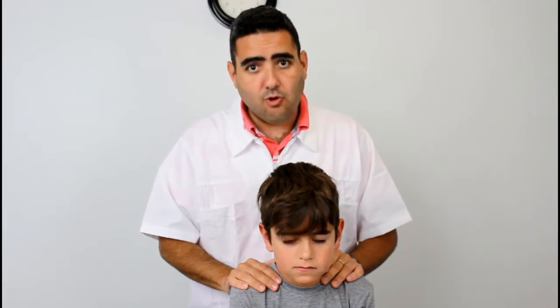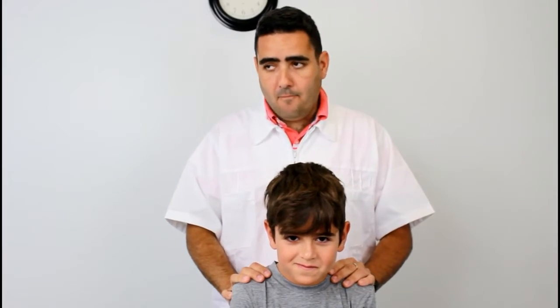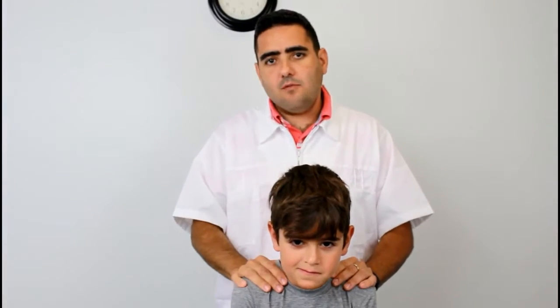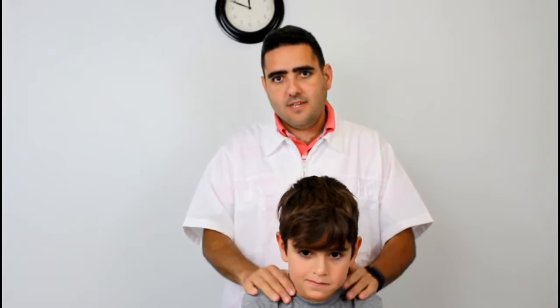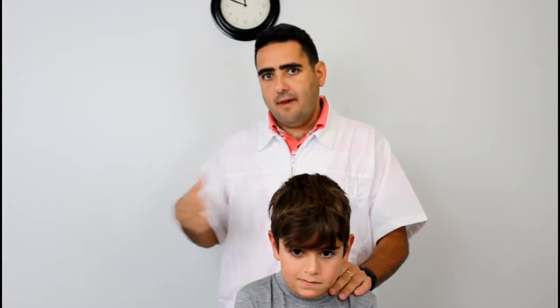The test that I'm going to perform is called the Hallpike. It's not a treatment, it's just a diagnostic. And what I expect to find is something called nystagmus. Nystagmus is a big word that describes eye movement. Now, this nystagmus may have a lot of forms. We're looking for a specific pattern of nystagmus.